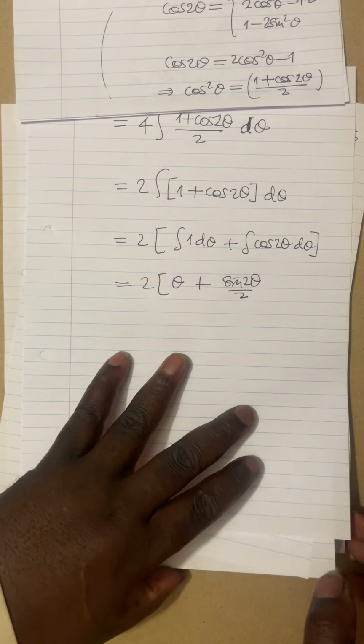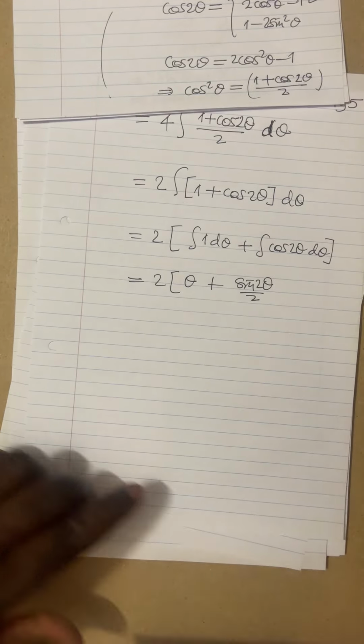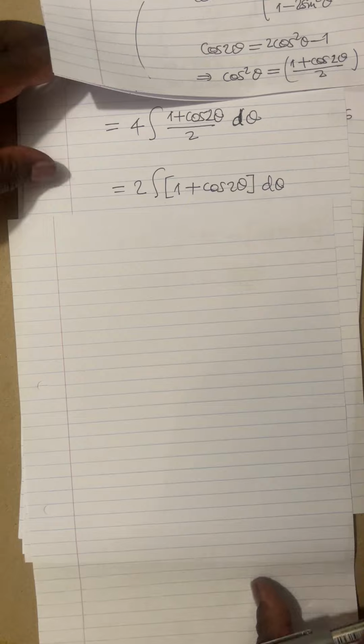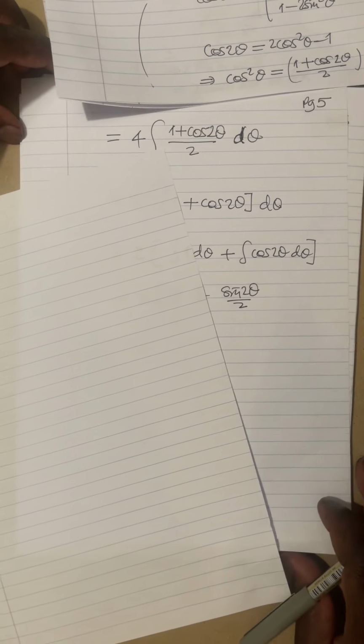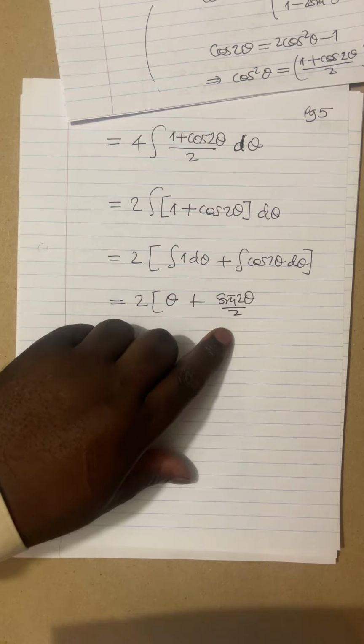I'm going to get a separate page somewhere down here. What I want to show you is that the integral of cos 2 theta is actually sine 2 theta over 2.